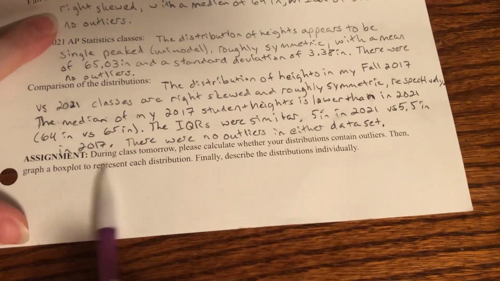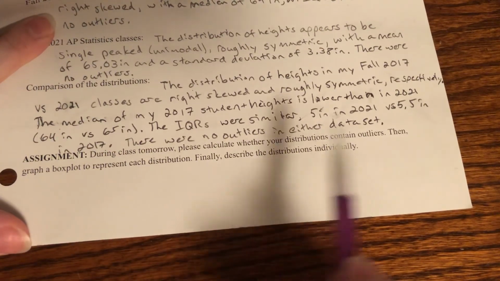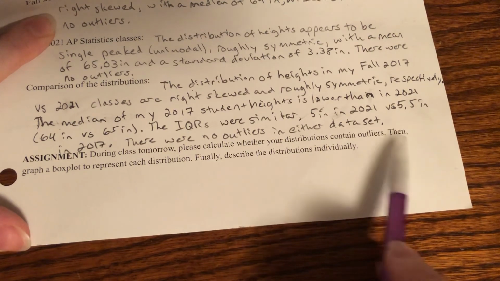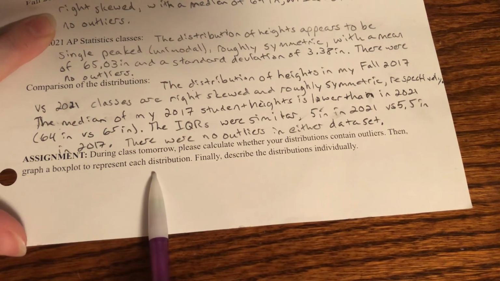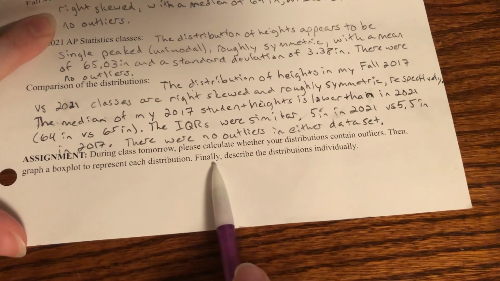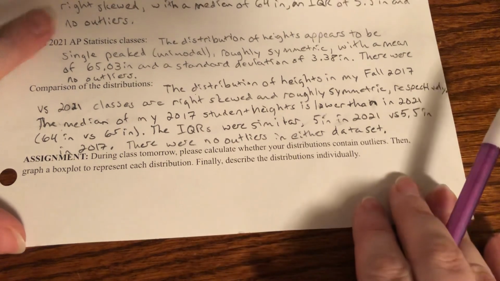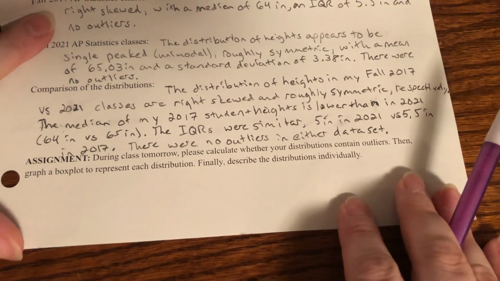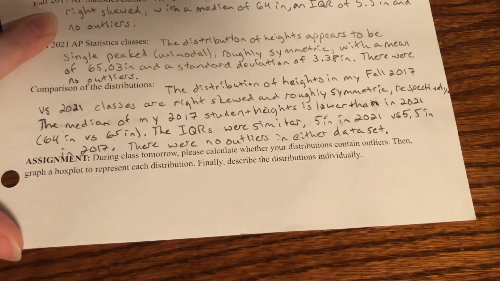All right, now, during class tomorrow, I'd like for you to calculate whether your distributions contain outliers, and then graph a box plot to represent each distribution separately. All right, finally, describe the distributions individually and check with your group members. All right, I will see you in class.